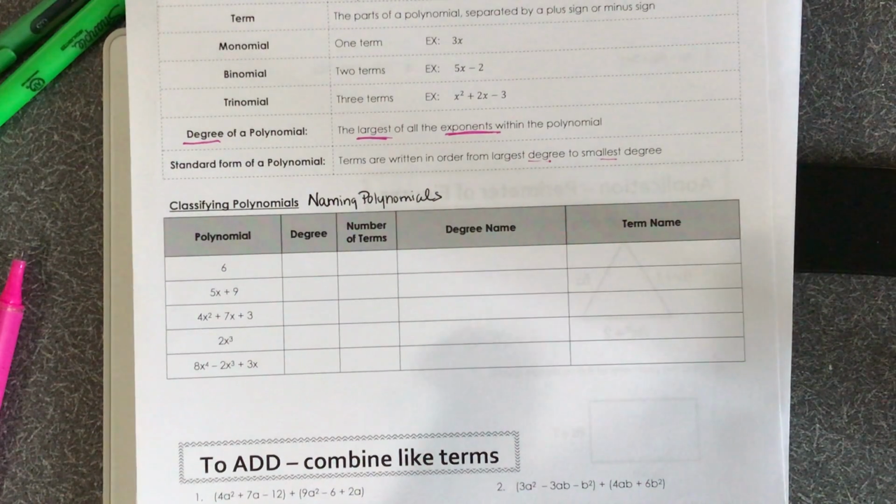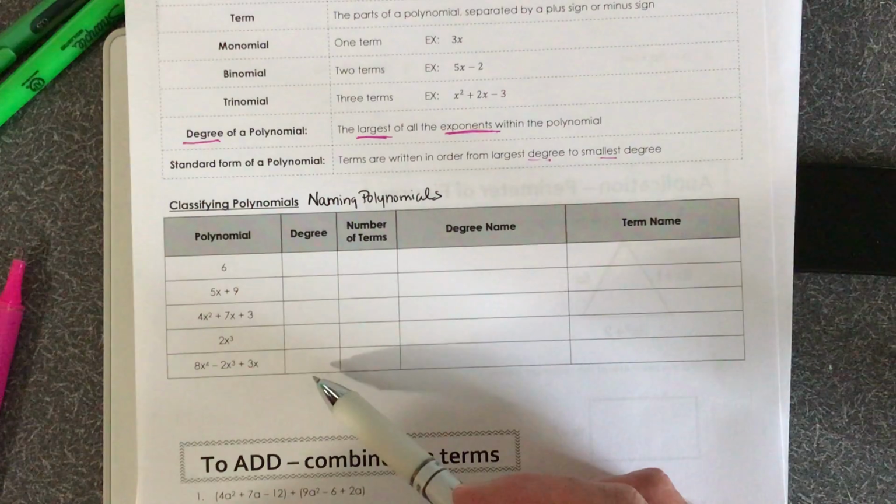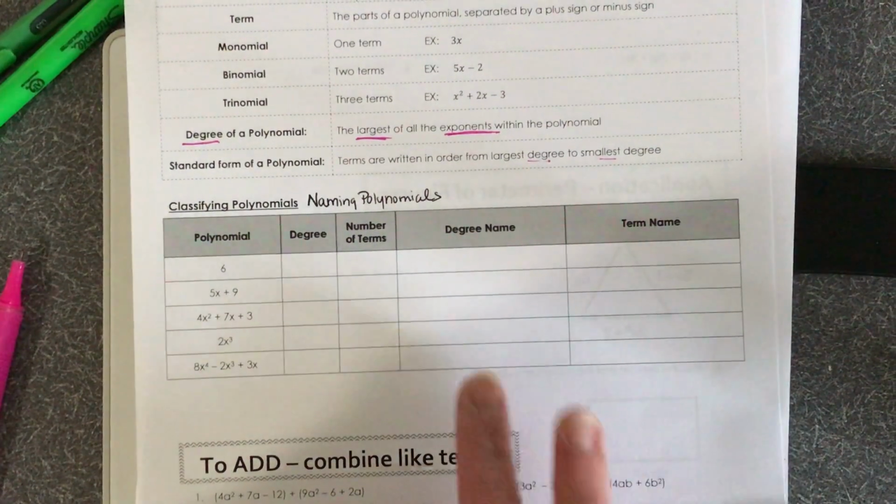So before you watch this next video, take a few minutes and fill out this chart. Tell me the degree of each of these polynomials and the number of terms, and see if you can name them.